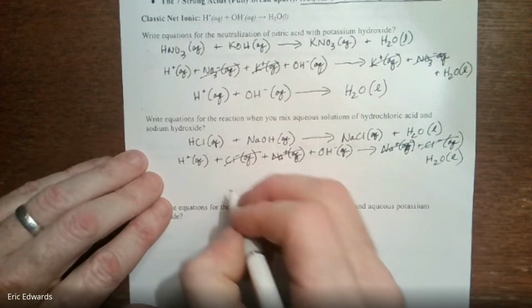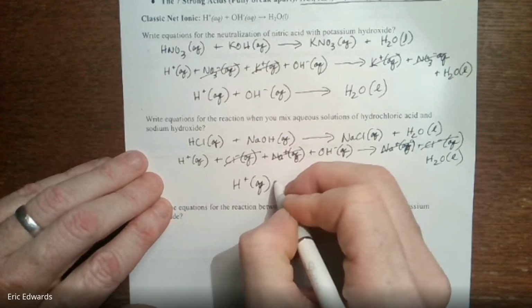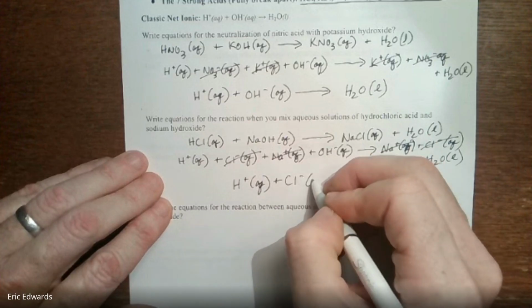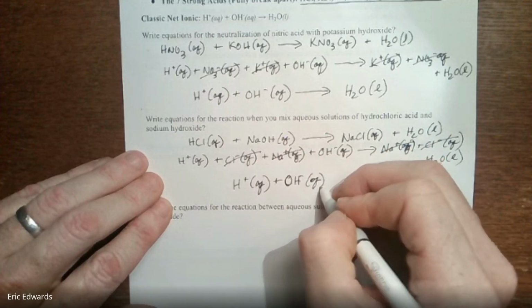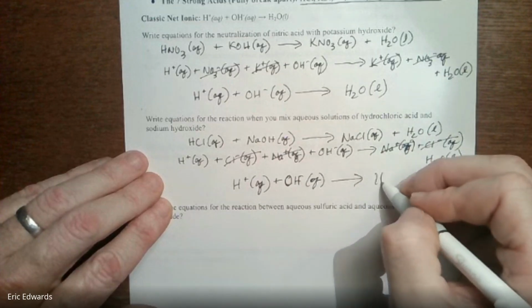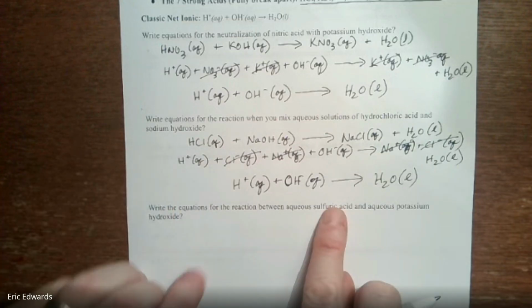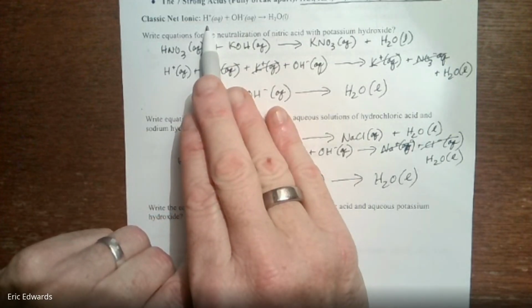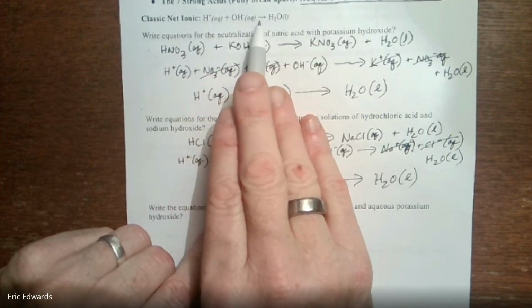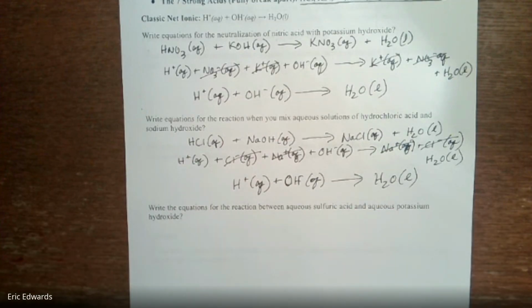The actual reaction, or the net reaction, is H+ aqueous plus OH⁻ aqueous yields H2O liquid. So that same thing is going to happen. The basic overall equation from this is H+ plus OH⁻ gives you water. That is the net ionic equation for those. And then the last one, we won't do the last one.